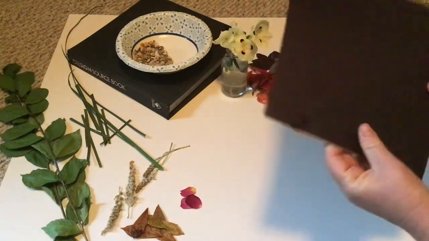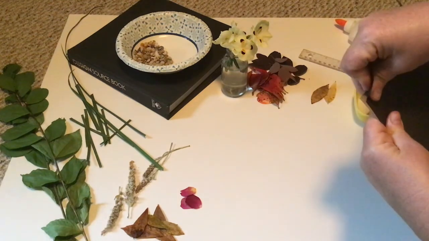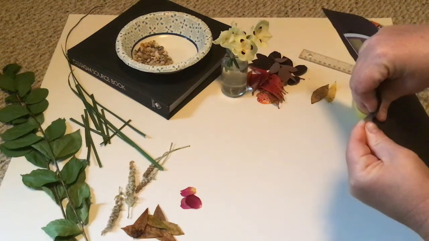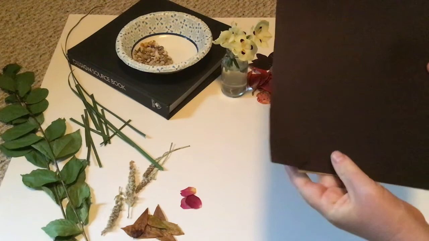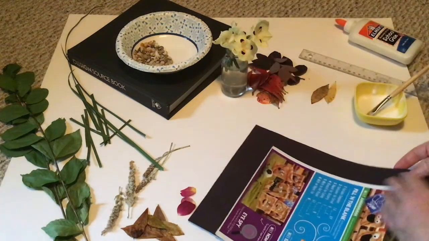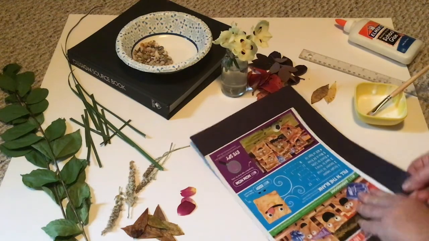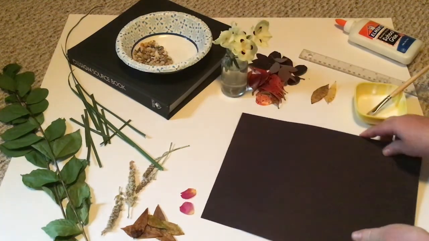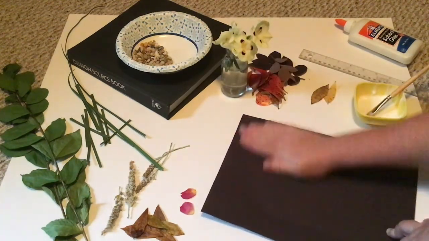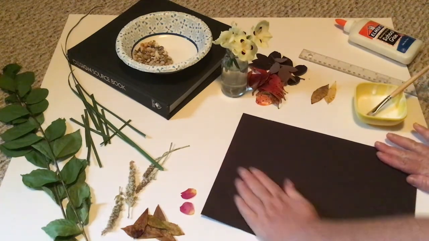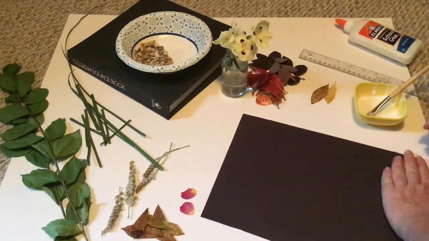Let's see. I have a little bit of cardboard over here. Just going to push it a little bit. I might have cut the cardboard a little uneven. That's fine. So once you have it on, I'm just going to go ahead and press. Just kind of rub it down.